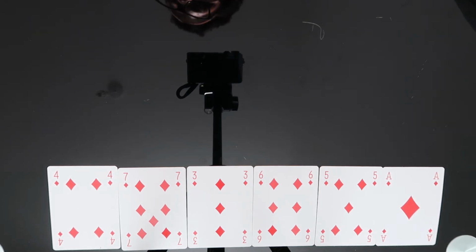Hello everyone and welcome. In this video, I'll be demonstrating how the merge sort algorithm works. Now, the merge sort algorithm is a more efficient algorithm than insertion sort and bubble sort.